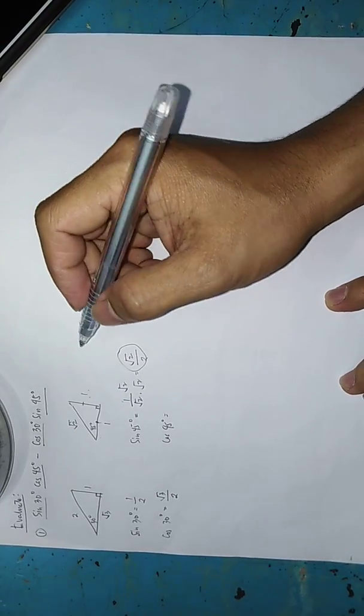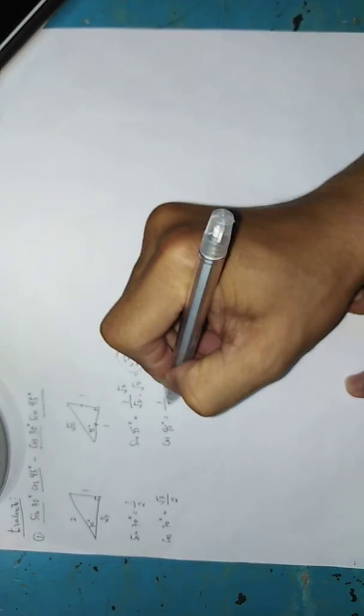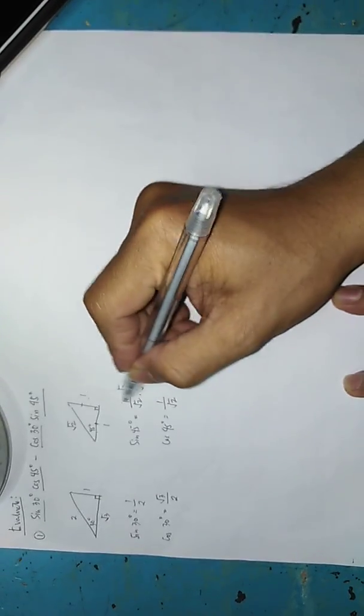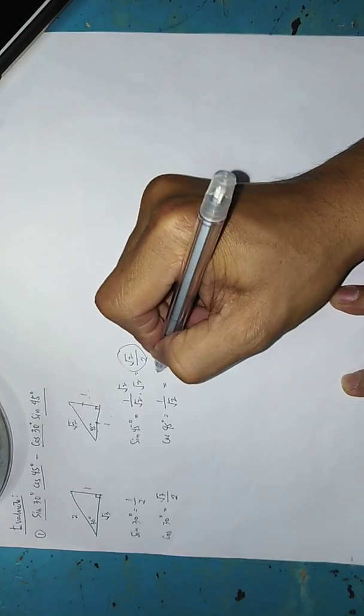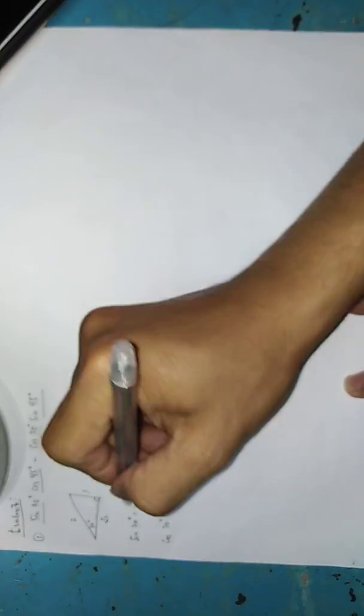Next, cosine 45 is adjacent over hypotenuse, 1 over square root of 2. Since it looks the same, the final answer we write is square root of 2 over 2. So that's the four values.